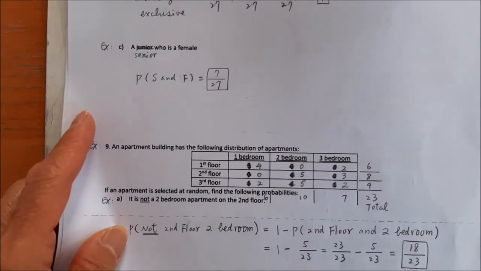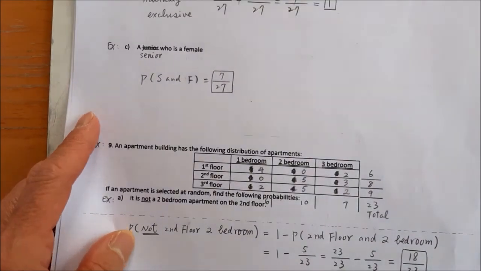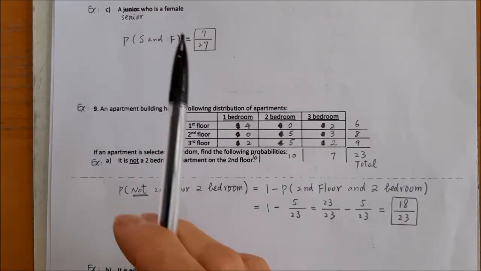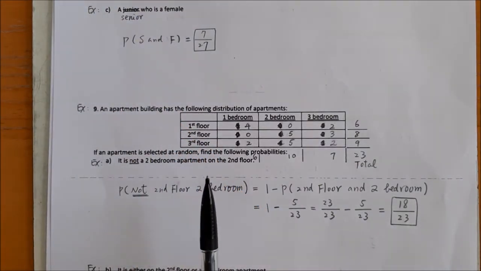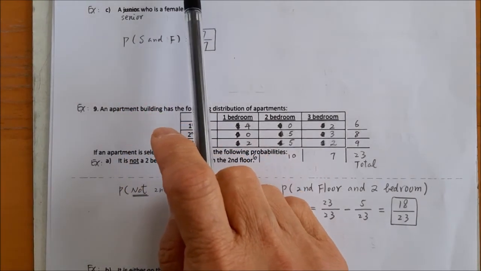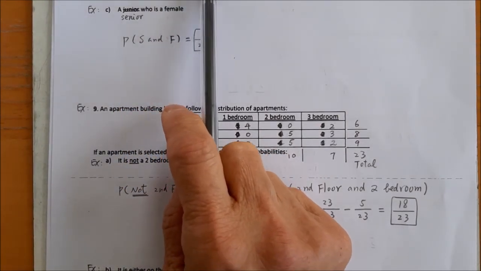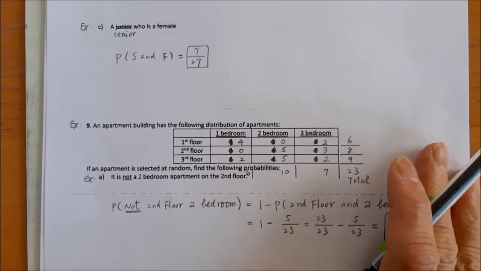B, a junior or a senior. Since junior and senior are mutually exclusive events, a student who is junior cannot be senior, so they don't affect each other. So the addition rule is just probability of junior add probability of senior.